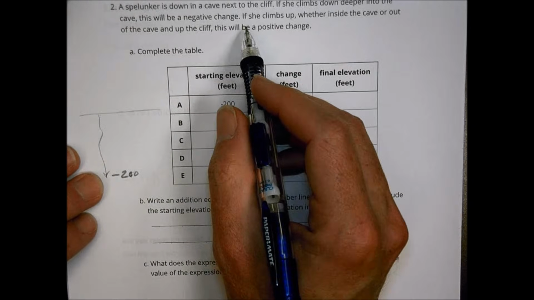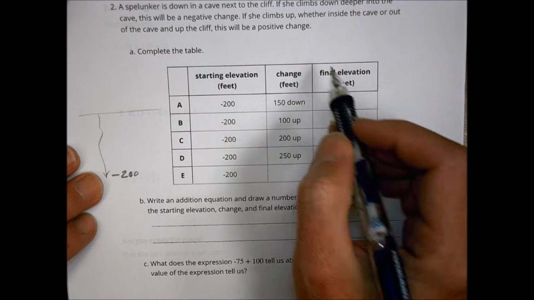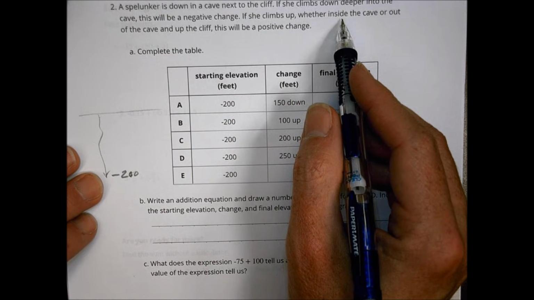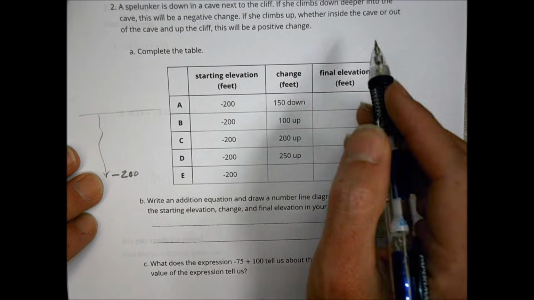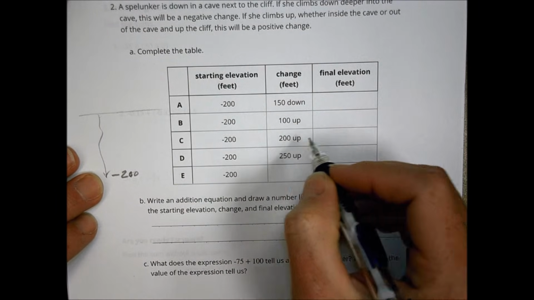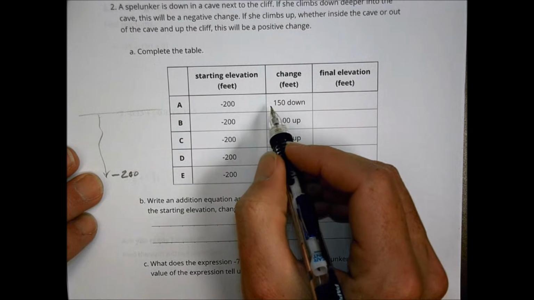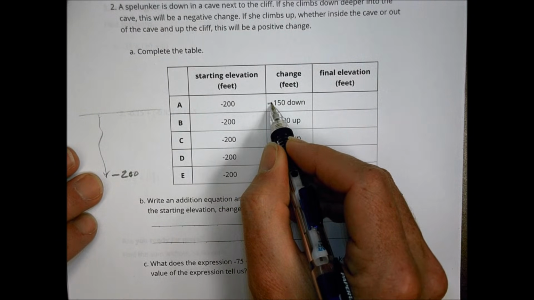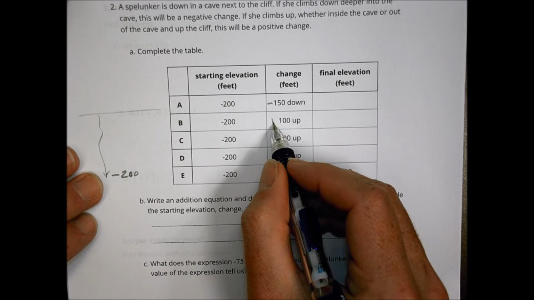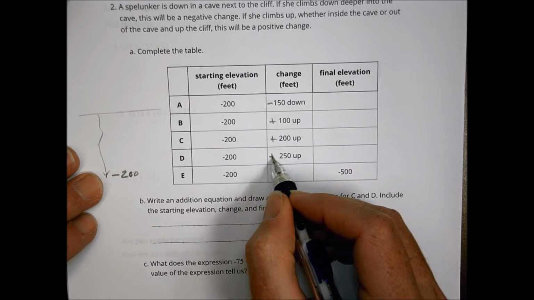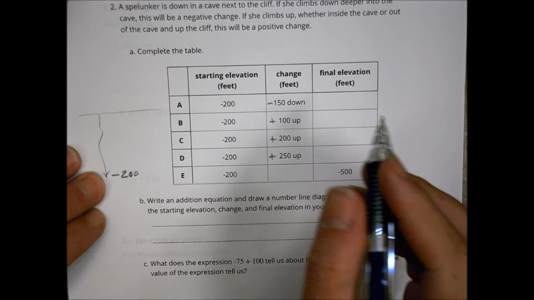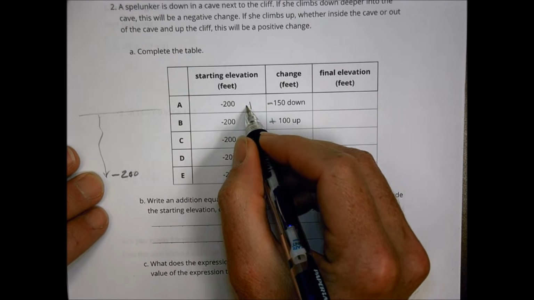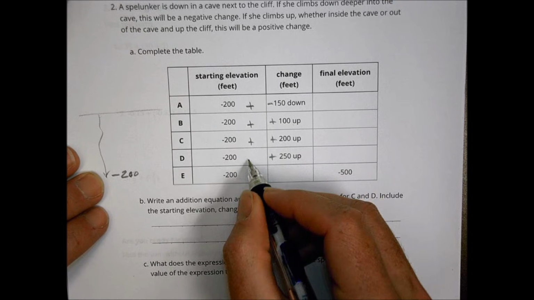If she climbs up or out, what's going to happen here? If she climbs up, whether inside or out of the cave, it'll be a positive change. So if we go up, it's positive. If we go down, it's negative. A down is going to be a negative change, and up is going to be a positive change. So these are all positive changes going up. Looking for the final elevation, we're going to be adding all these together.